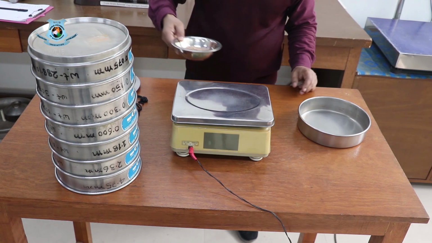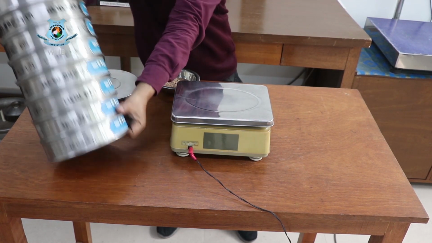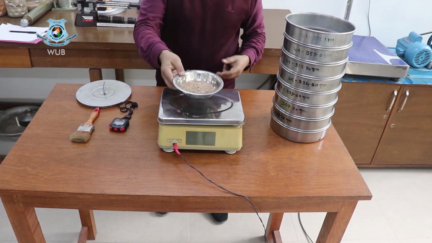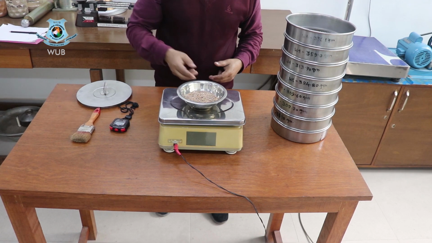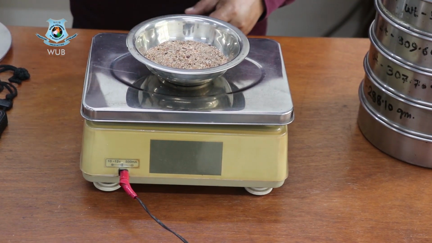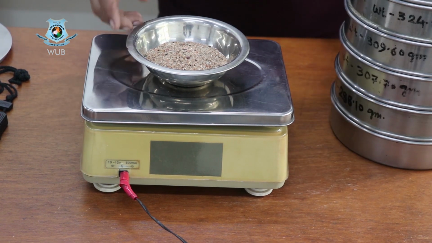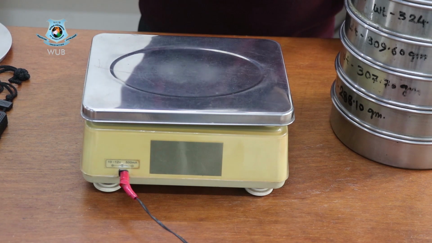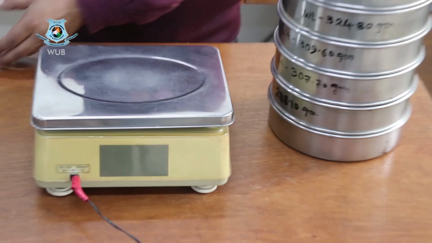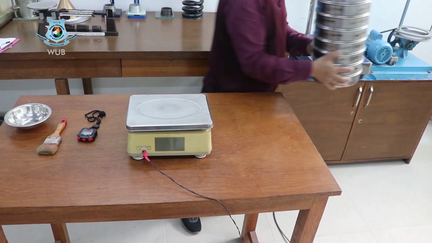Now we have to take the weight of the soil sample, which we keep on the sieve. So we are taking the weight of the soil sample. This is 100 gram, but the original procedure is you have to take 500 gram. We are pouring the soil sample in the sieve. Now we are taking it to the shaking machine.